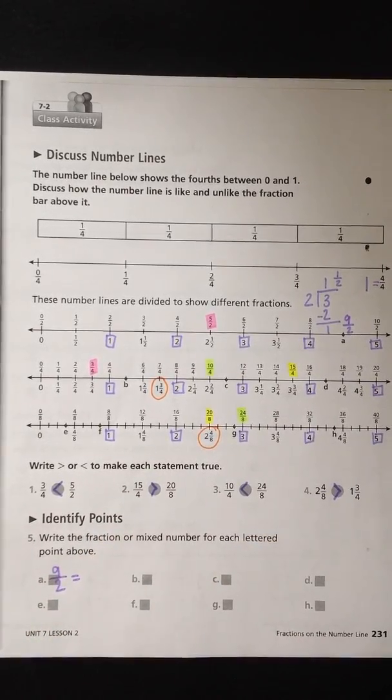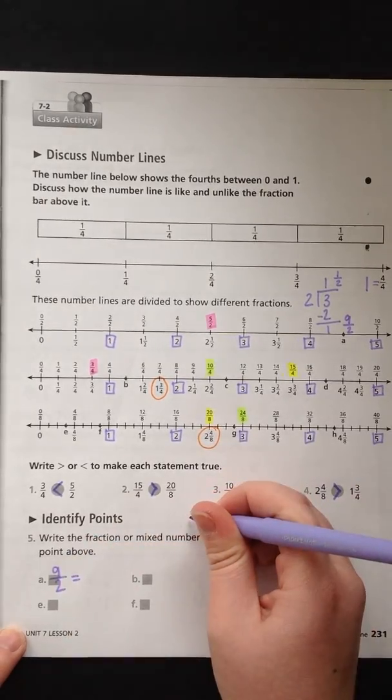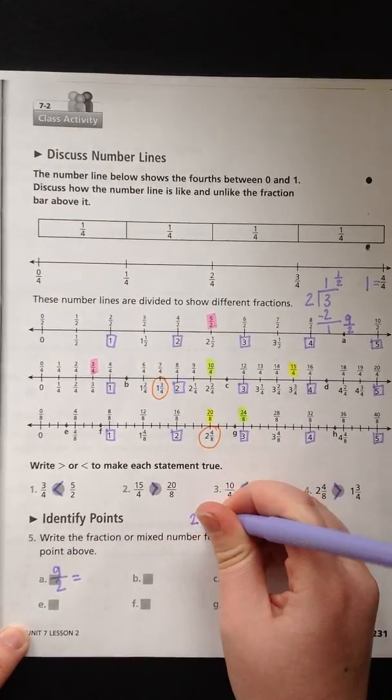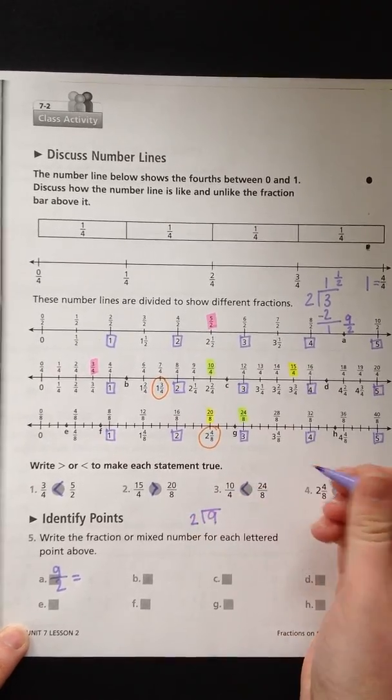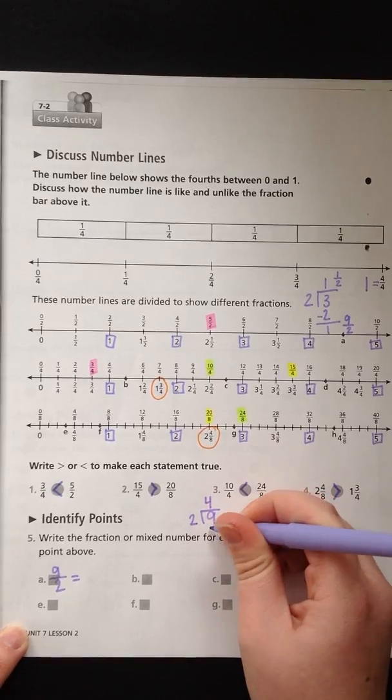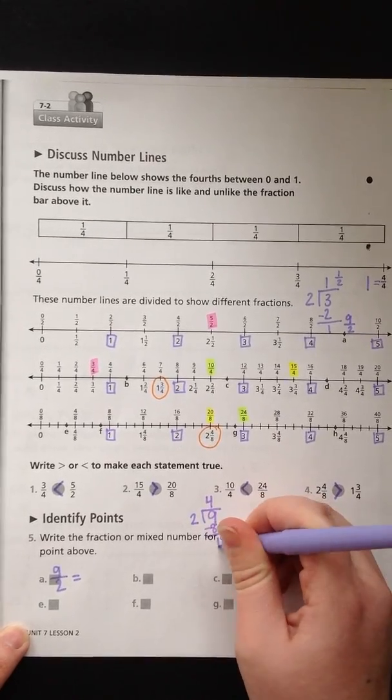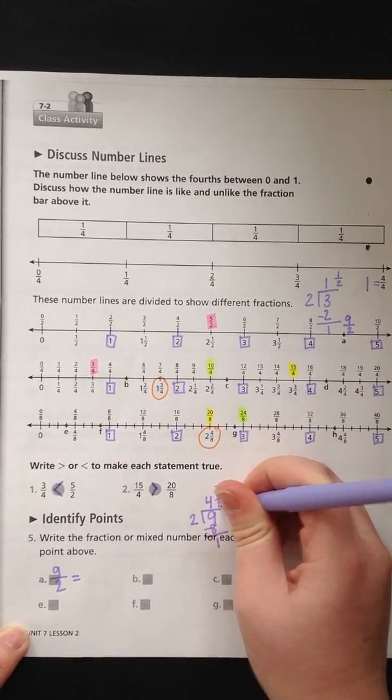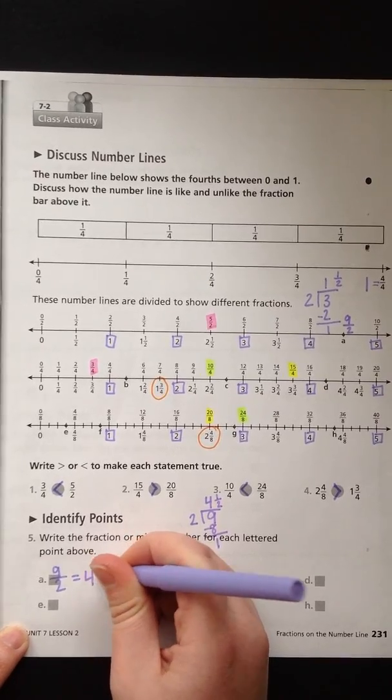But remember, I can turn that into a mixed number. Here is how I would do that. Remember, we do our division, so we do 9 divided by 2. How many times does 2 go into 9 without going over? 4 times. 4 times 2 is 8. Subtract, I get 1. So it is 4 and 1 half.